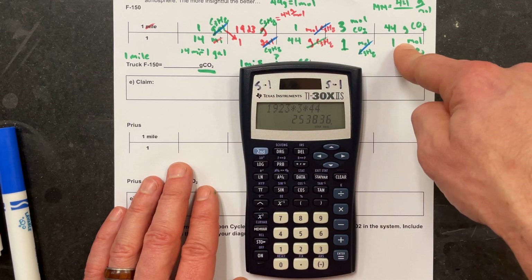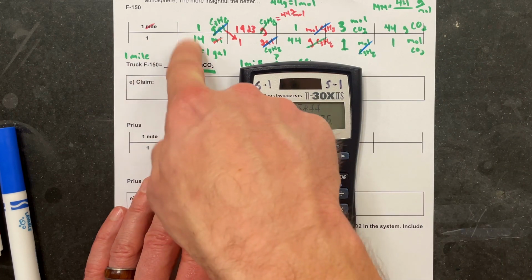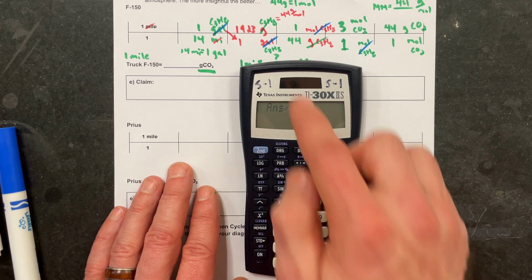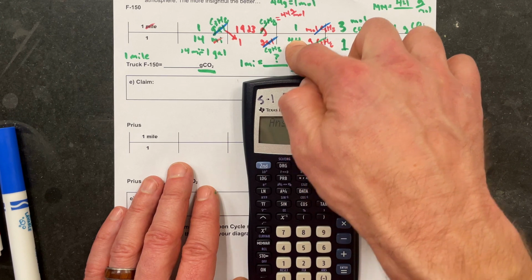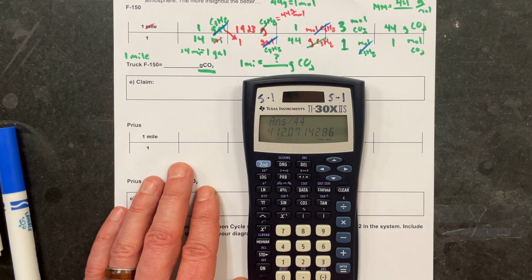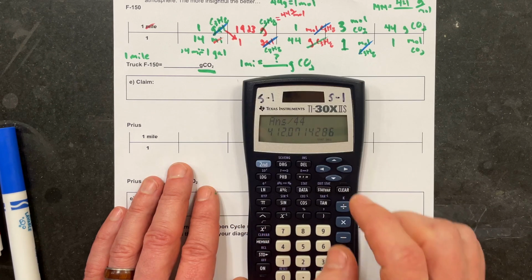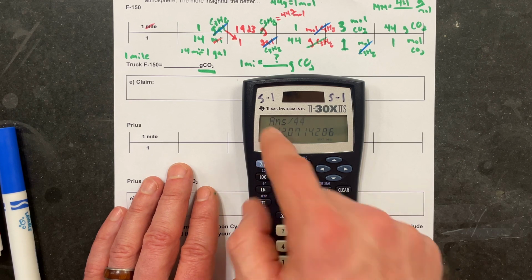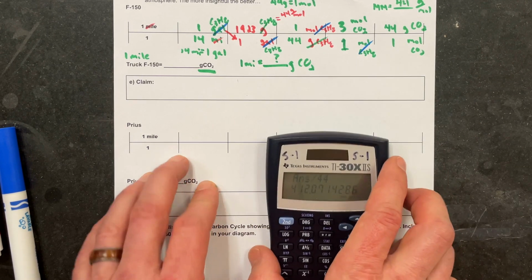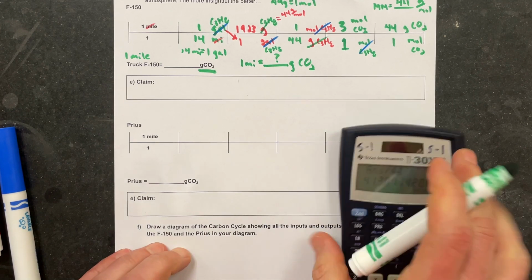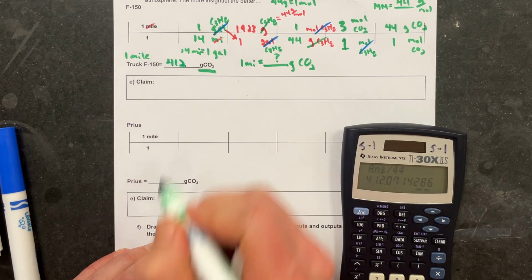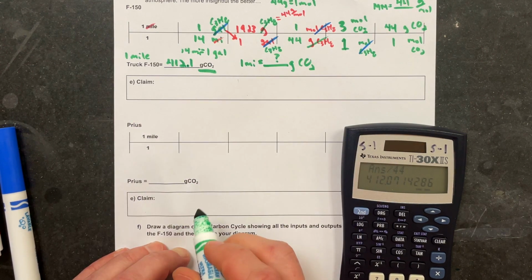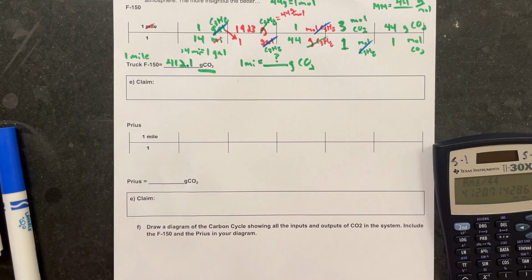Now everything on the bottom gets divided. So divide by 1, divide by 14. So let's divide this by 14 equals. Now divide it by 1, divide it by 44. The reason I don't type in the dividing by ones is the number stays the same, so I just leave those off. And that is my final answer. 412 is the magic number I was looking for. So this means 412 grams. And if I did more sig figs, 412.1 grams CO2 are produced.